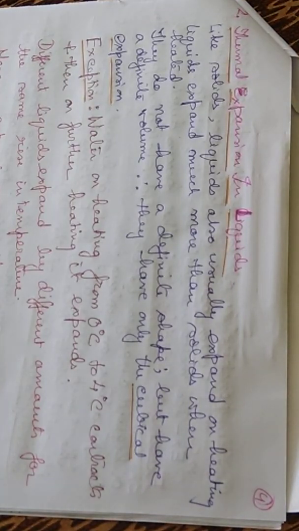They do not move very much, but in liquids they are a little bit free to move. So liquids expand more than solids when heated. They do not have a definite shape but have a definite volume. Therefore, liquids have only cubical expansion.